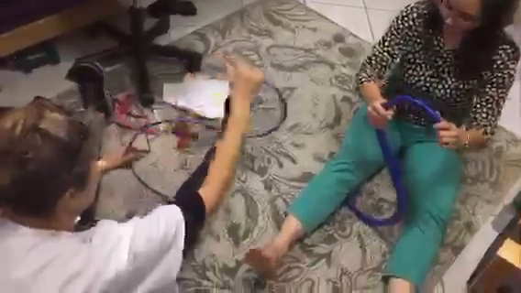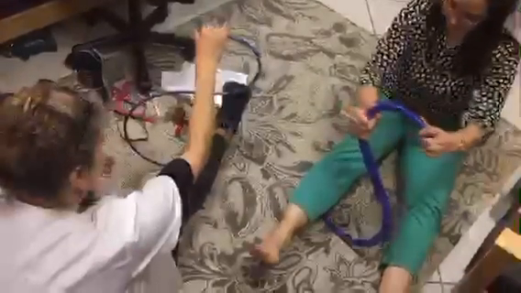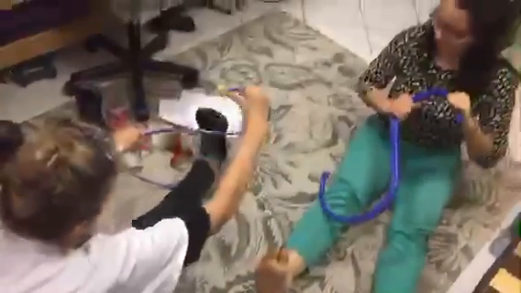Then come down a little bit more and pull the tool. Then come down a little bit more and pull. And come down a little bit more. If we wanted to add a little stretch, you can bring your toe like this, stretching the back of your leg. So when you're pressing in, you're stretching the back of the leg.